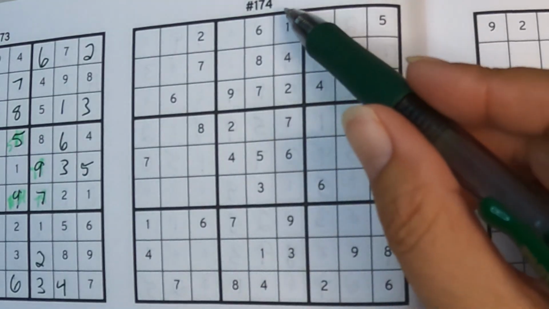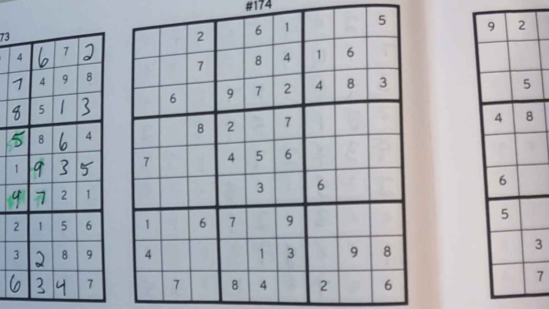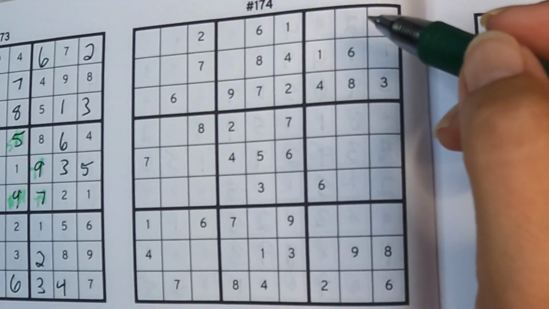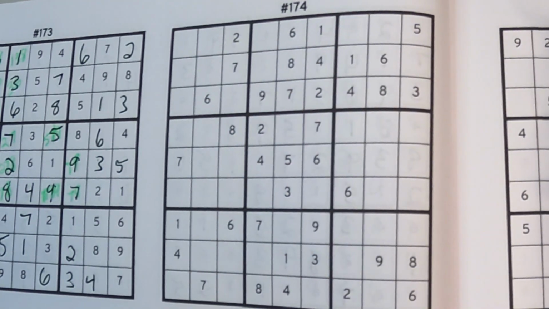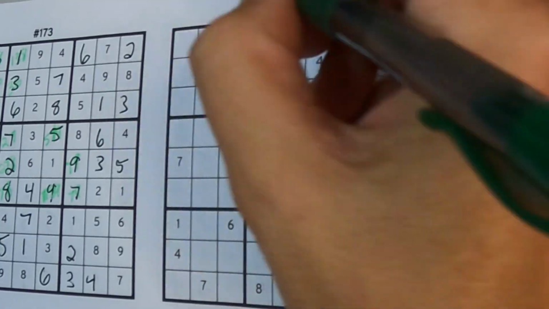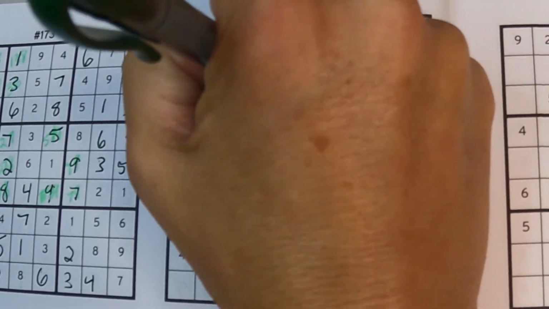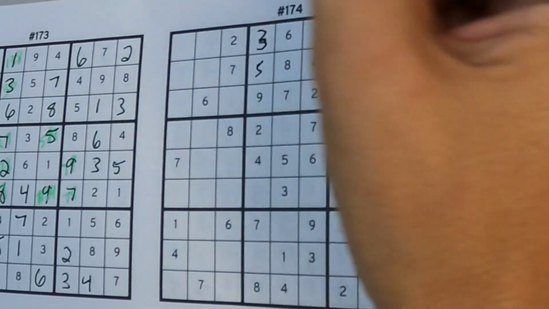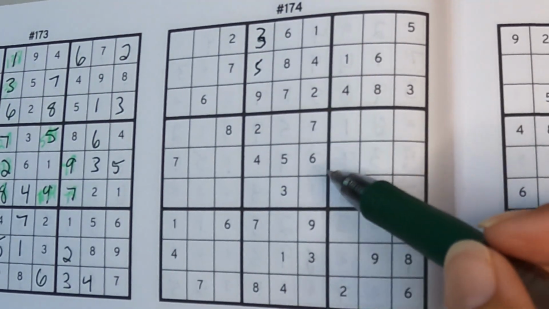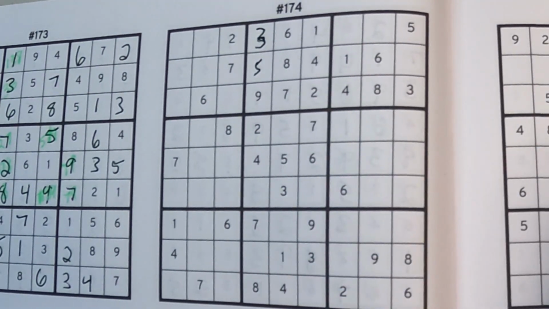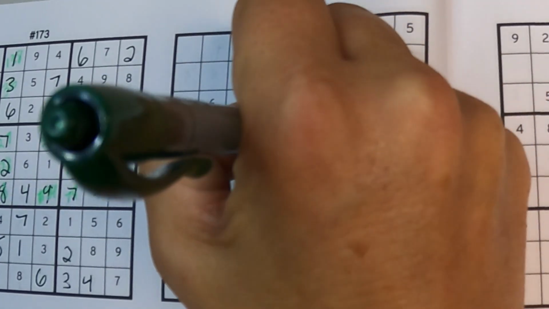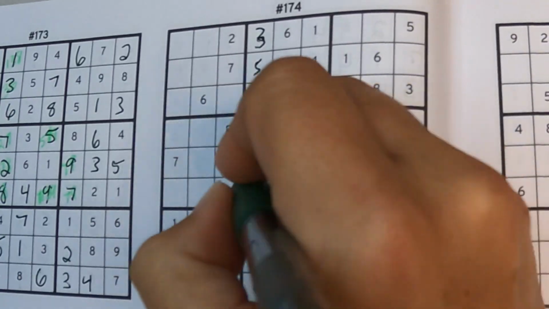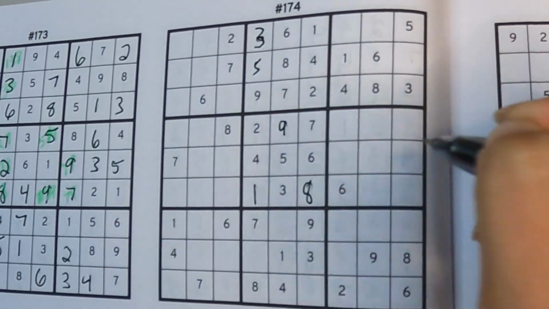Looks like today we're doing puzzle number 174. If we start with this box here, we're missing 3 and 5. We've got a 5 here, so 3, 5. For this box, we're missing 1, 8, and 9. We've got 1 and 8 here, so this is our 9. 8 here, so 1, 8.